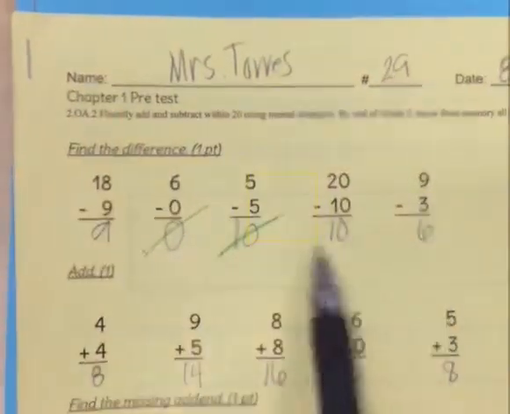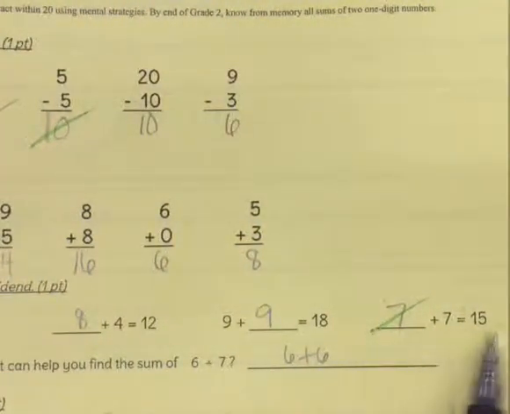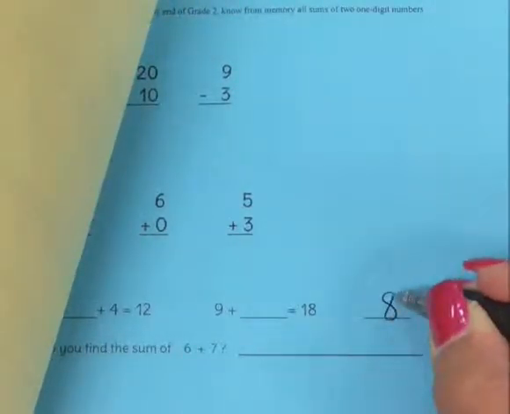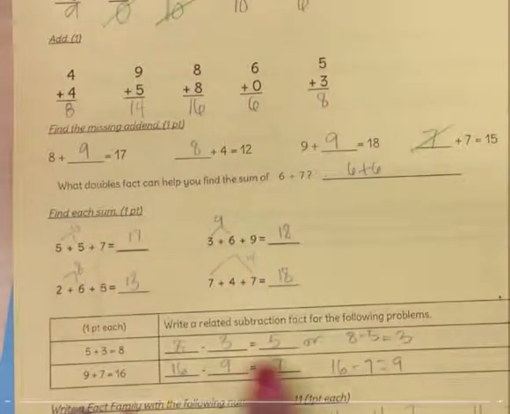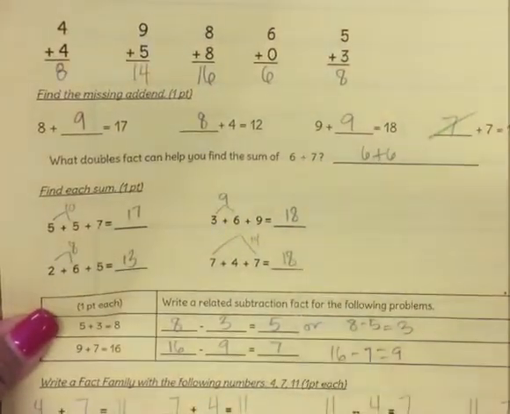As I continue to look at the other problems, I'm just going to glide right through, and I see that I've got a lot of these correct, and I keep looking until I see the next one, and I have over here that 7 plus 7 is equal to 15. I know that 7 plus 7 is a double, and it equals 14, so this is one more than 14. It's 15, so 8 plus 7 is equal to 15. I keep looking through my pretest, and anywhere that I see a highlight or a mark across it means that it's incorrect.